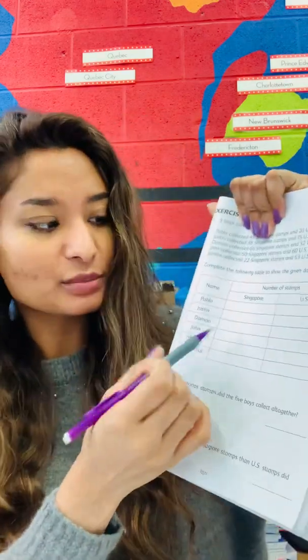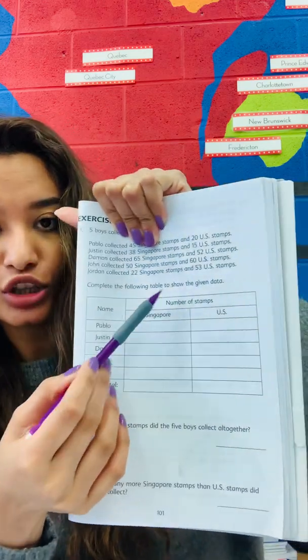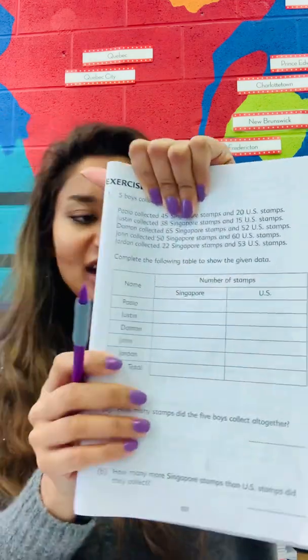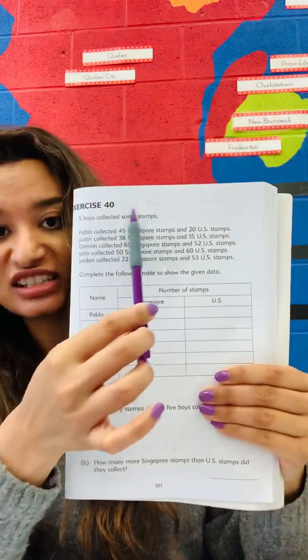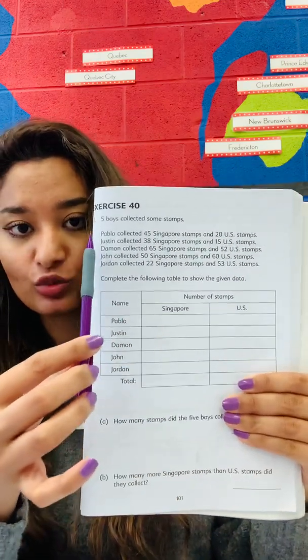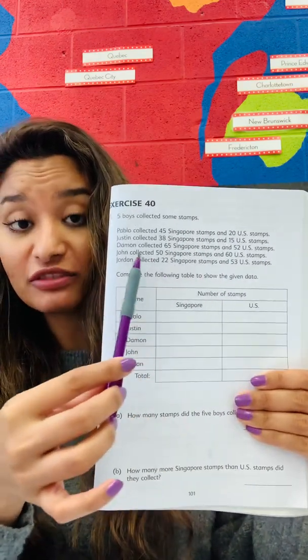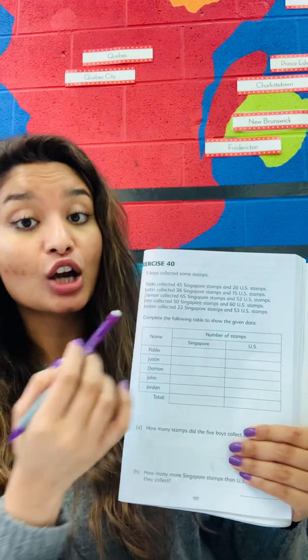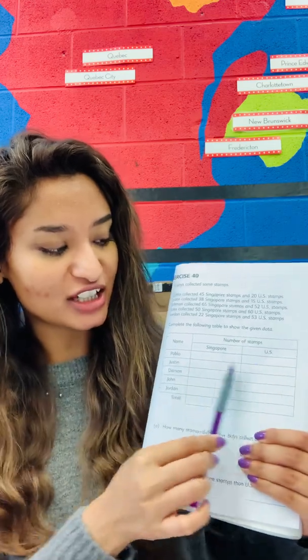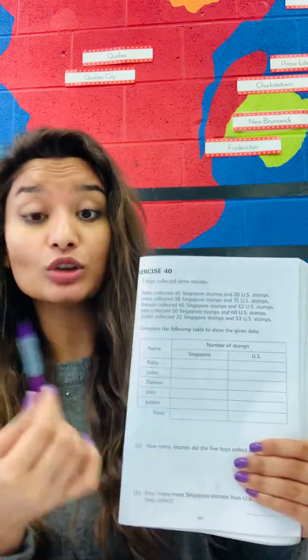Now your task is, it says, complete the following table to show the given data. So they've given you, this is your data, okay? This is what they're talking about when they say data. Just like in previous exercises, we've been looking at our information in a table, and we have been putting that information in a chart or in a bar graph format, okay?